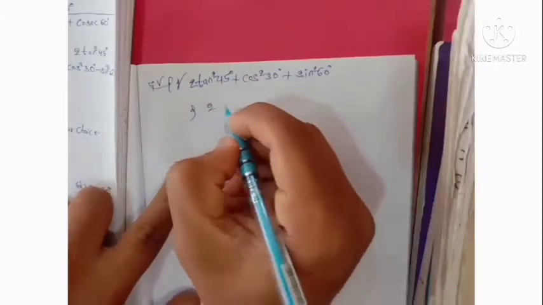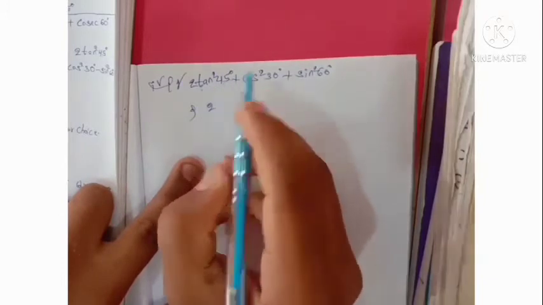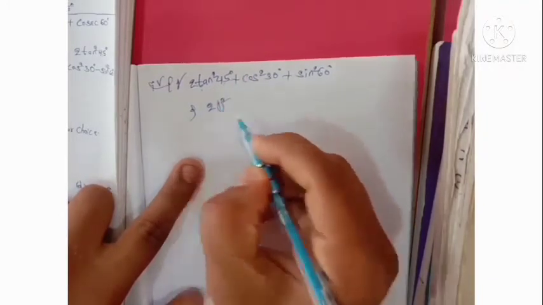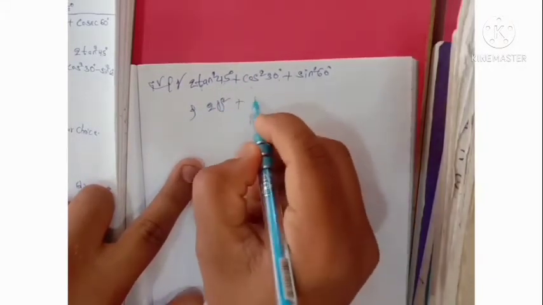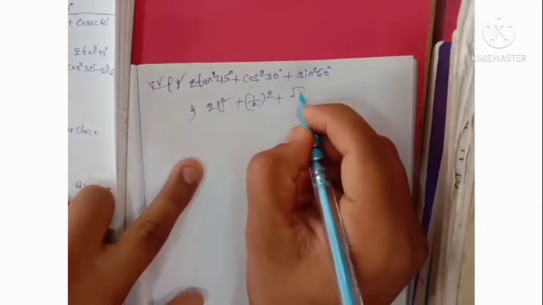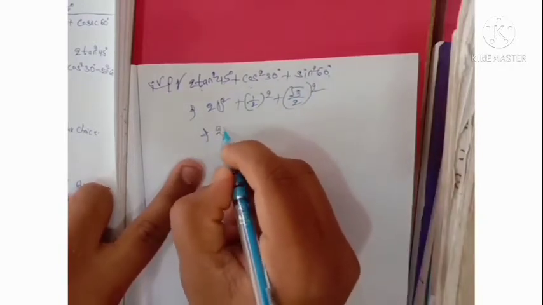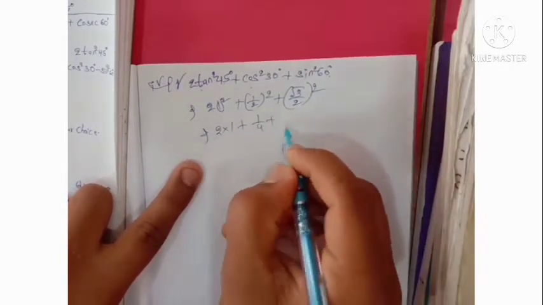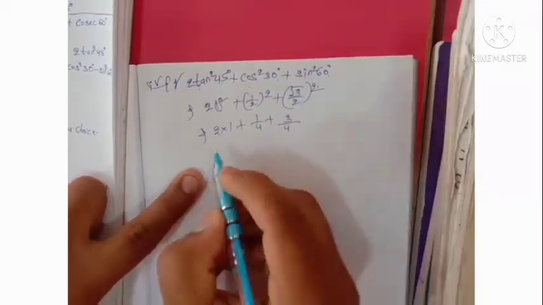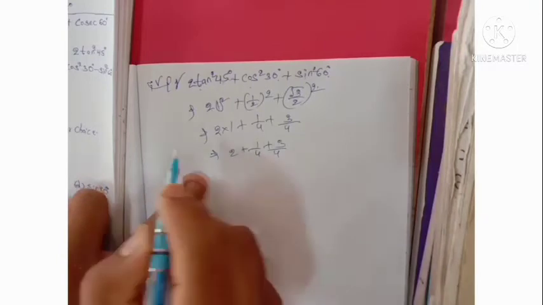Okay, 2 into tan 45. Tan square means first write tan 45 is 1, and it's squared in this way. Plus cos square 30. Cos 30 is root 3 by 2, it's a square. Plus sin 60 root 3 by 2 is a square. In this way, 2 into 1 square is 1, plus 1 by 4 plus 3 by 4. The square root gets cancelled. 2 plus 1 by 4 plus 3.